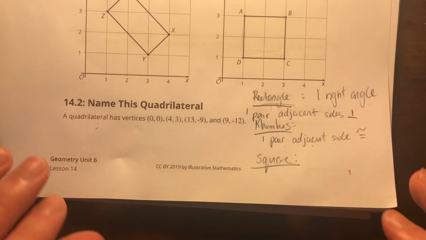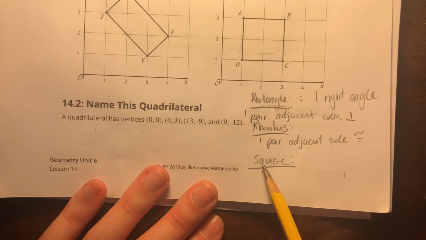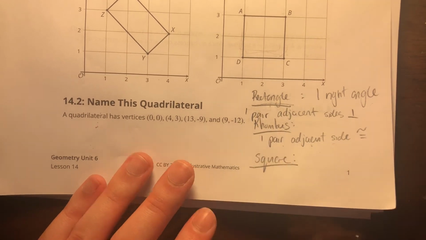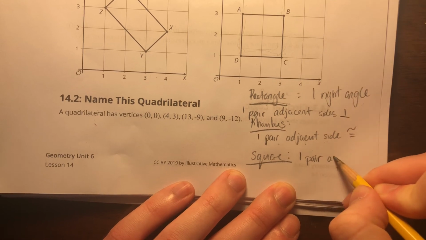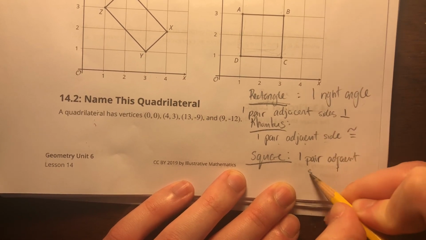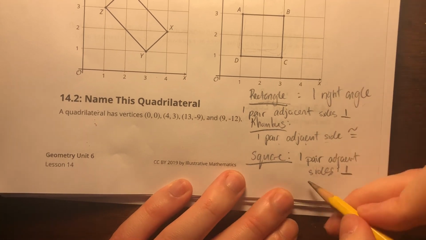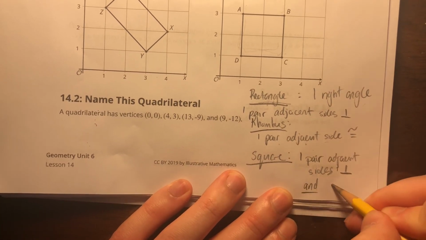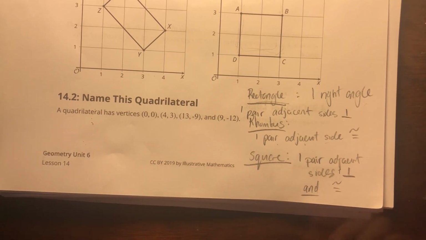If you get a square now, you're going to have to do a little bit of everything, because a square is kind of like a combination of a rhombus and rectangle, in that you've got one pair of adjacent sides perpendicular and congruent. So you got to do both of those 2 things. All right, that's all for 14.1.